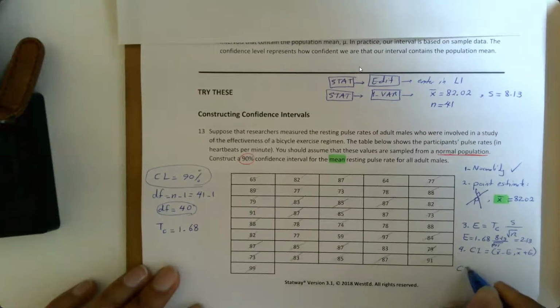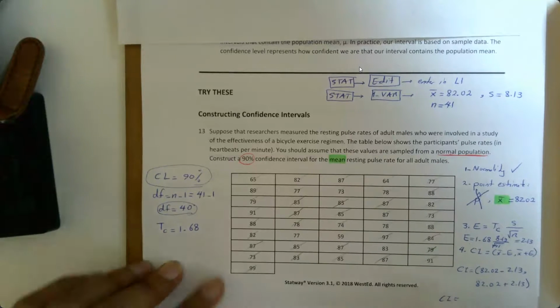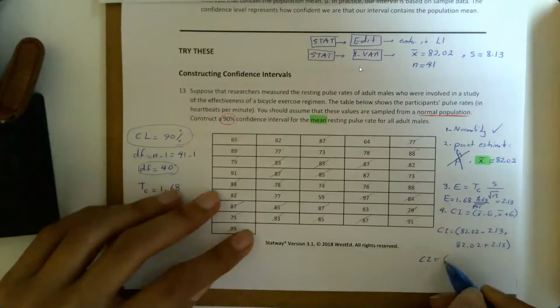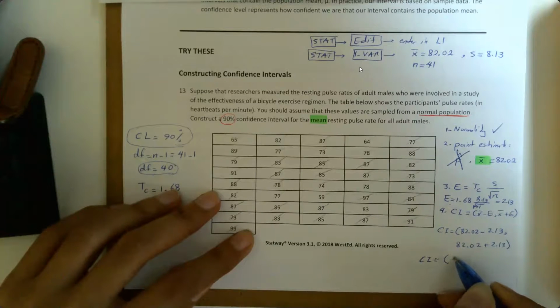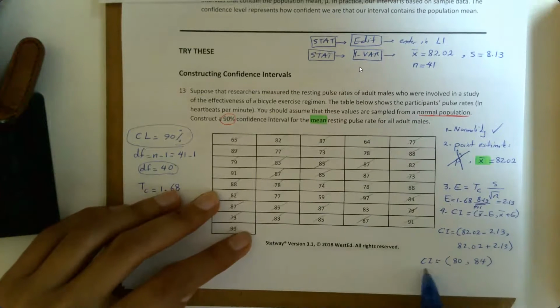My confidence interval is equal to x bar, 82.02, minus the margin of error 2.13, and 82.02 plus 2.13. So the confidence interval is approximately around 80 and around 84. So this is the approximation of my confidence interval. What's the meaning of that?